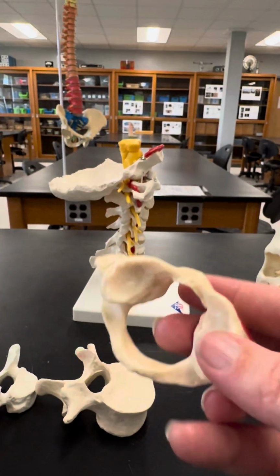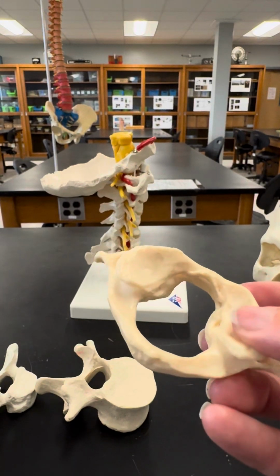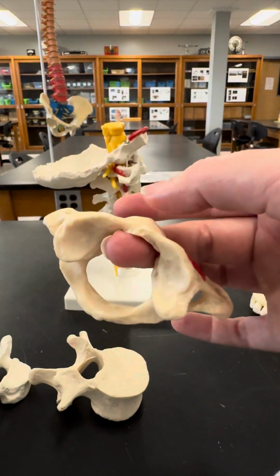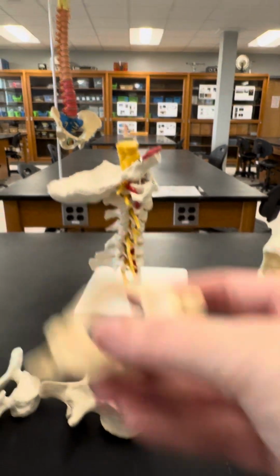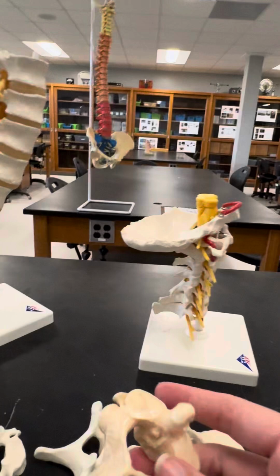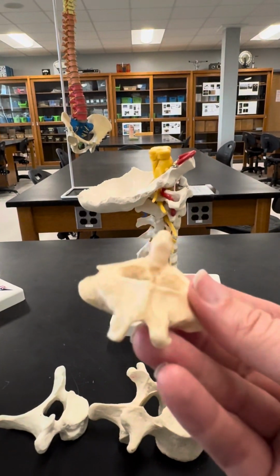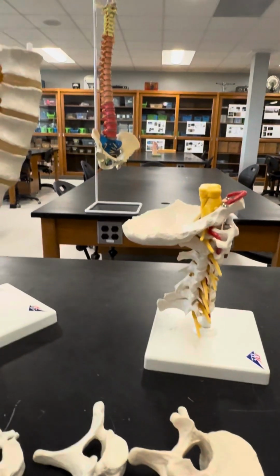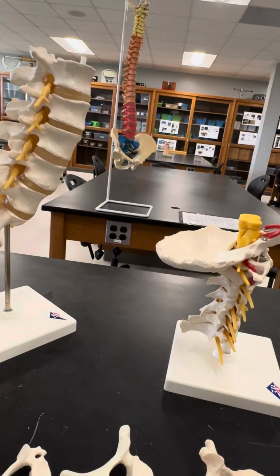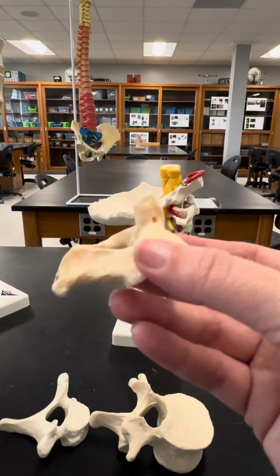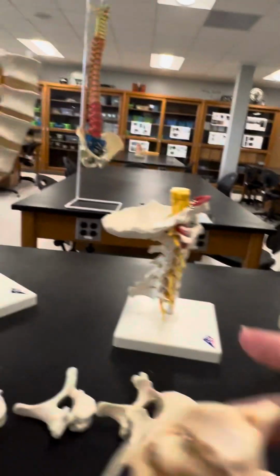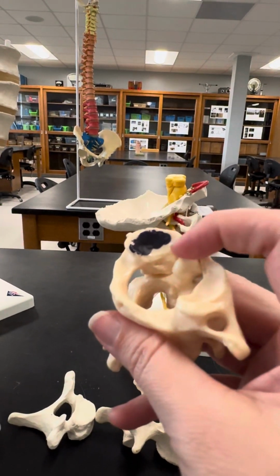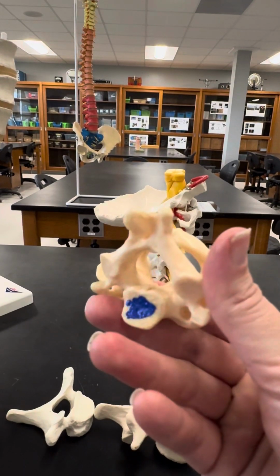Now, does this have a body? No, it doesn't. Okay, so that's going to be a distinctive feature of the atlas. It does not have a body. Instead, you'll have your atlas that sits on top of the axis, C2. Okay, and I actually have an articulated structure right here. So you can see the atlas here on top, and then you can see the axis beneath it.